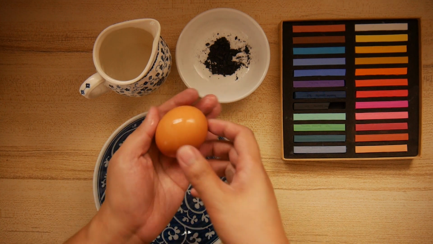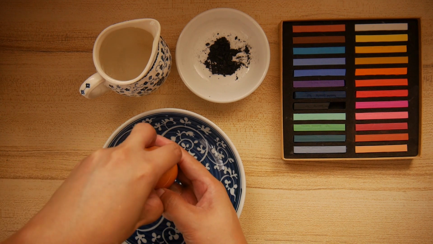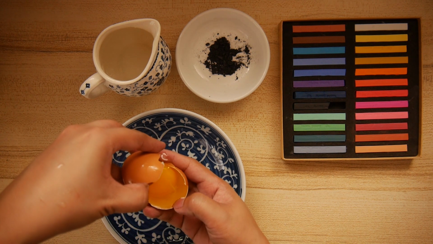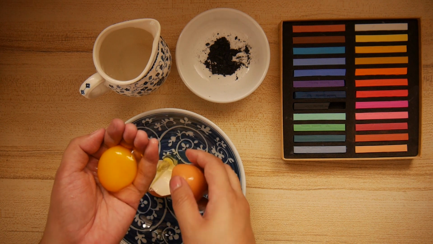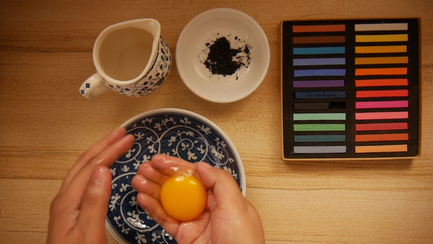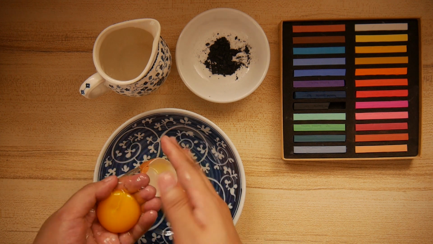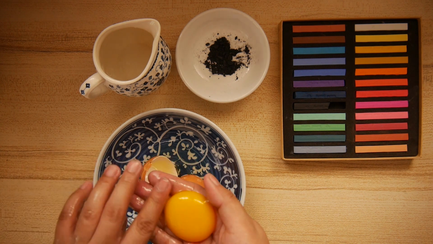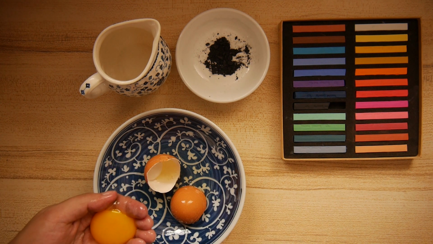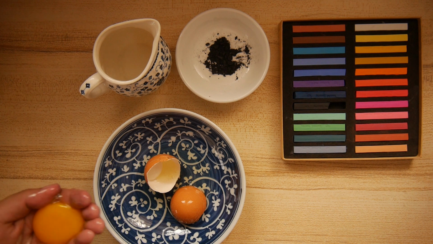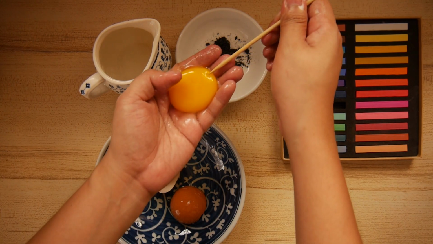Main ingredient, the egg. Crack an egg and only keep the yolk, that is, the yellow bit. I am manually separating the egg white from the egg yolk. Now take something pointy and poke a hole into the egg sac, but hold onto the sac and discard it. We don't want that with our mixture.